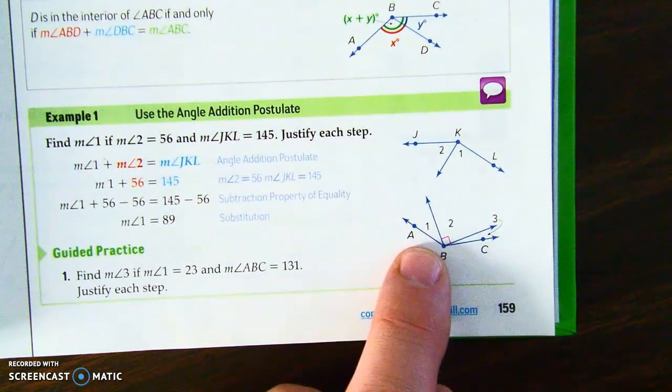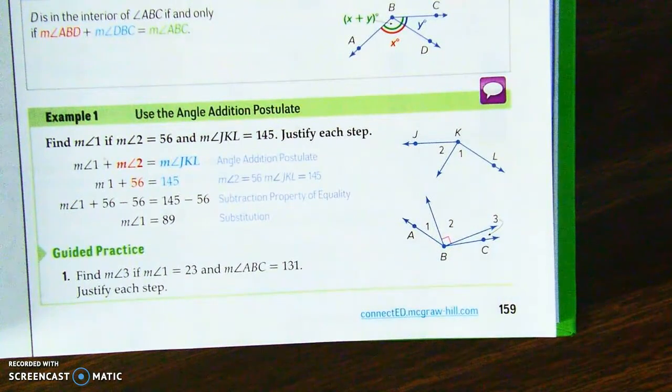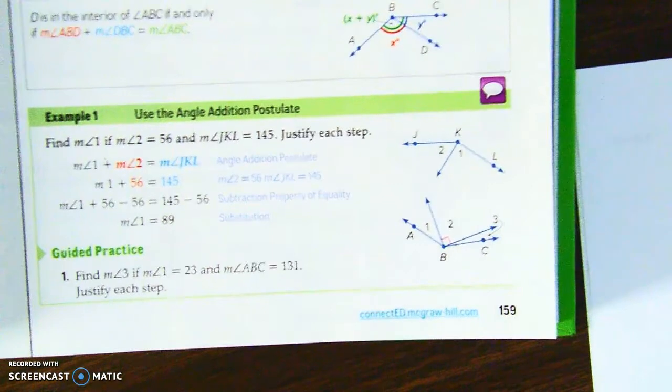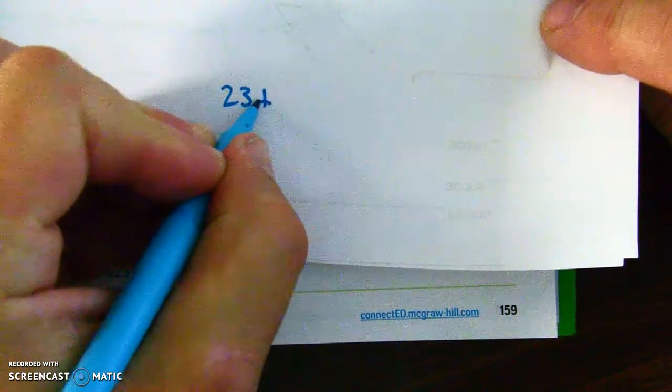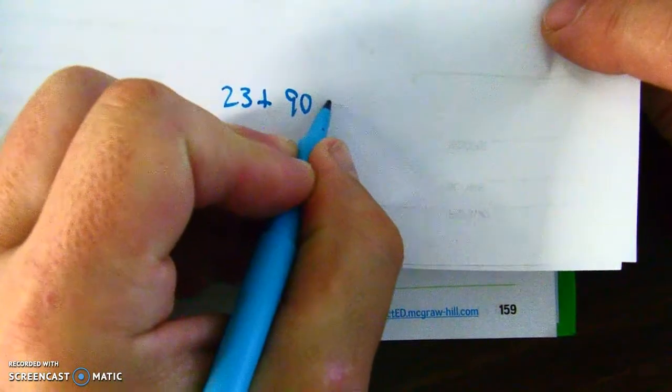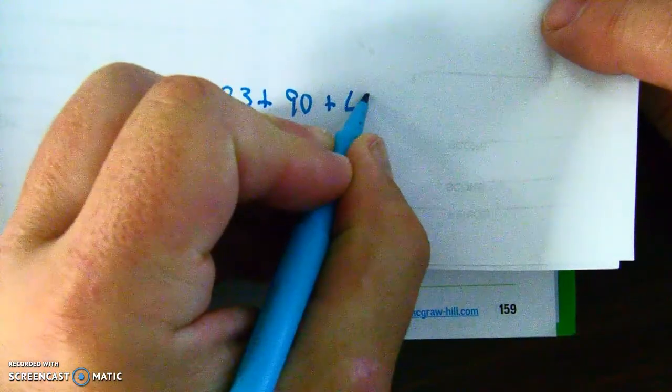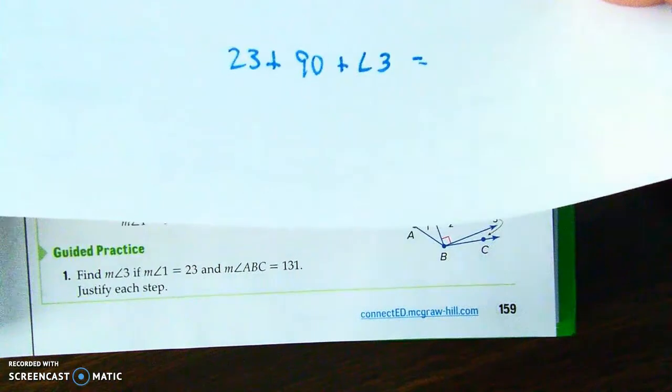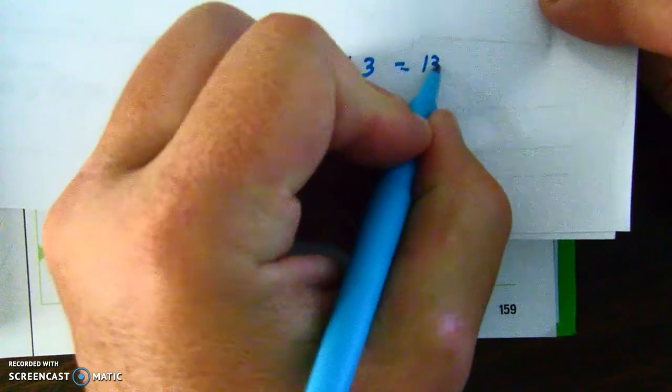Okay, add those up. I can do this on a piece of paper for you on the back side so we can see it a little bit better. So let's go again: 23 plus 90 degrees plus angle 3 equals, and we said that it was a total of 131.